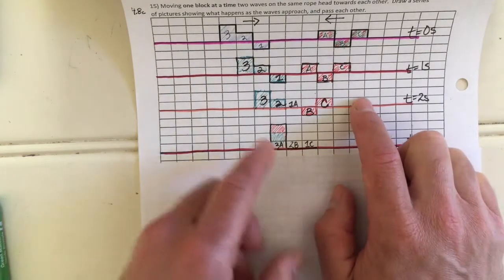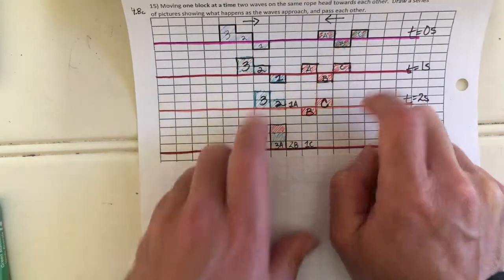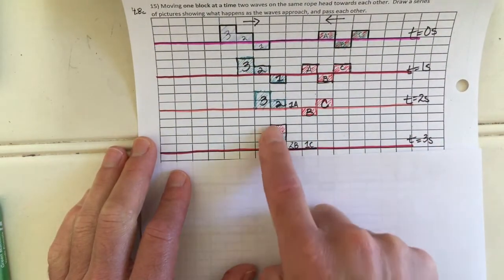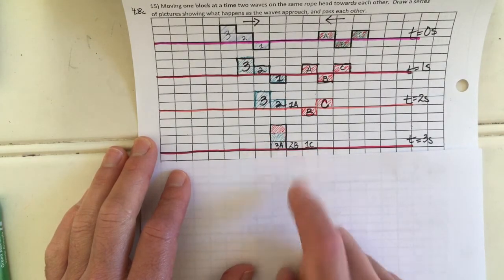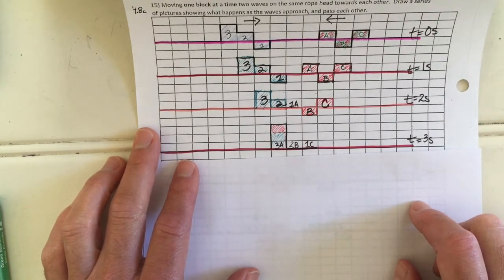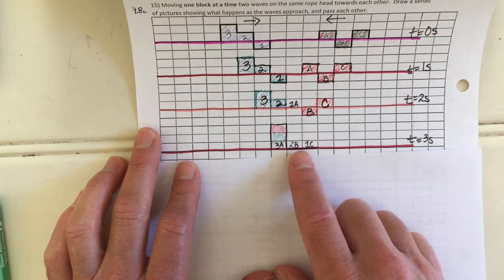What happens when 1 and C meet? Well, 1 is a 1 low, C is a 1 high. Well, they would cancel. So we see this. So at time 3 seconds, we see complete interference, constructive right here at this point, destructive here, destructive here. Okay, in the next second then, 3 wants to shift away, because, wait, 3's going this way, I'm sorry.